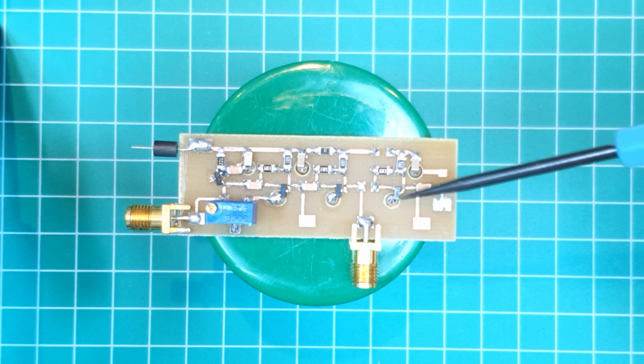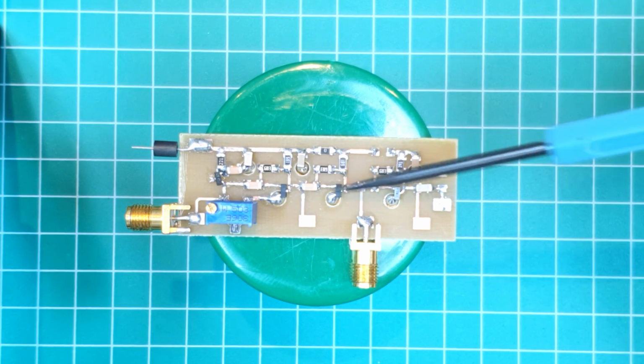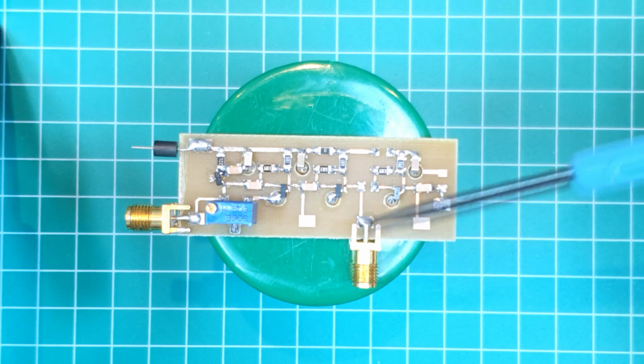You see here that I also have a third stage of amplification, but this is not used in this example because two stages of amplification were enough to get the noise level that I need for my setup.